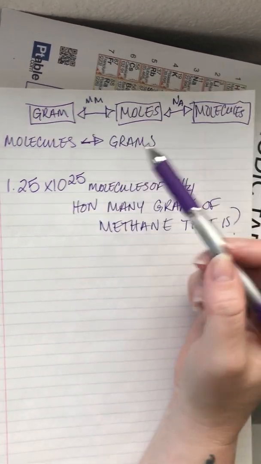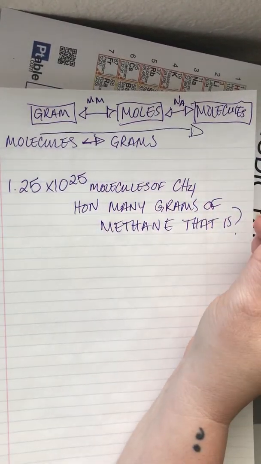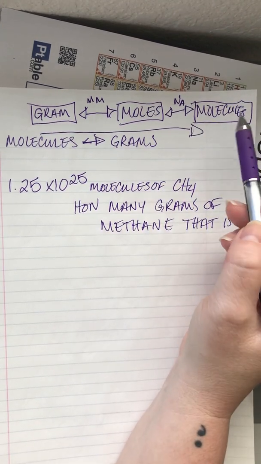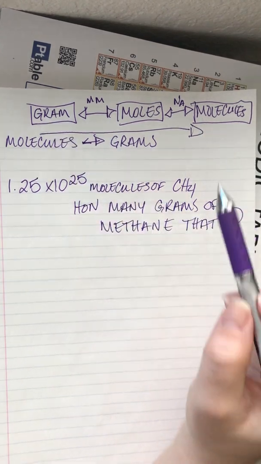Okay, so now instead of going this way, we're going to go the opposite direction, right? We're starting at molecules, jumping to moles, and then jumping to grams, right?